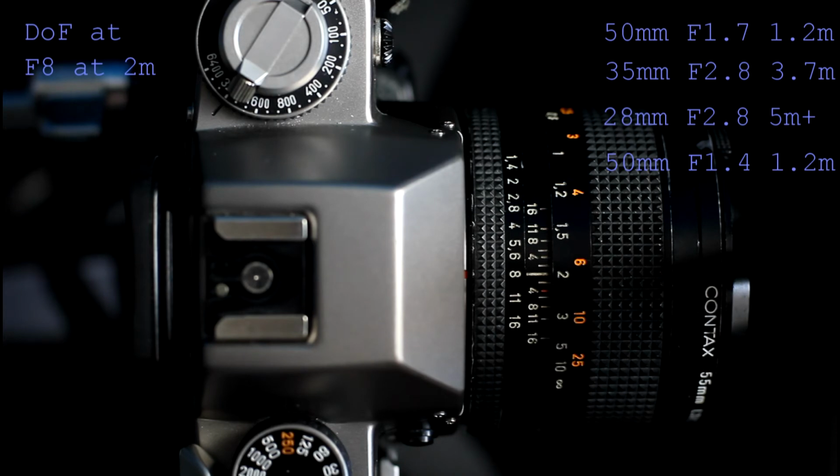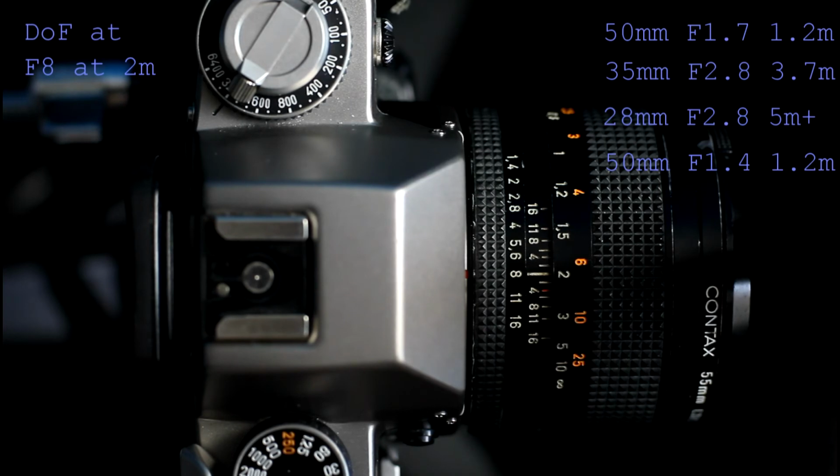I have changed the lens to a 50mm f1.4, once again focused at 2 meters and set to f8. Reading the depth of field from the focusing scale using the depth of field scale marks gives a range of 0.6 meters to 1.8 meters for a depth of field of 1.2 meters. This is the same as with the 50mm f1.7 lens, so for a given focal length of lens at the same aperture and focused at the same point, the depth of field remains the same for the two lenses.